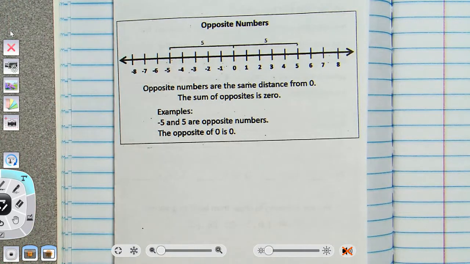Today's notes are all about opposite numbers. So the first thing I want you to do is pause this video and get yourself all ready to go. You want your notes, or you can print them or have a piece of paper to write them down.